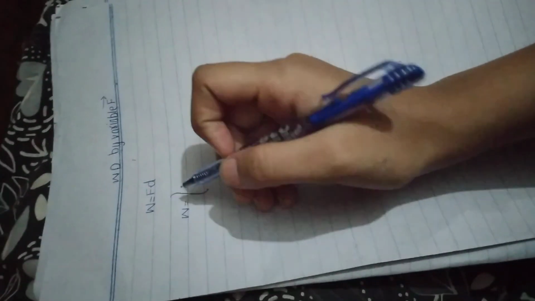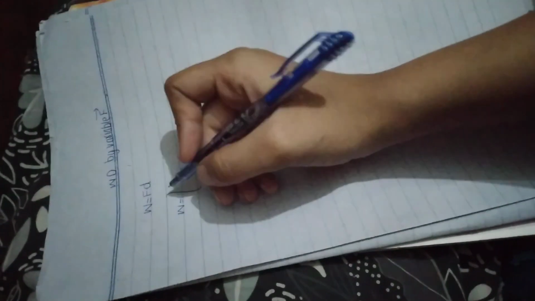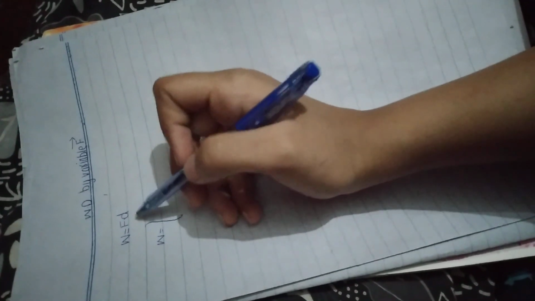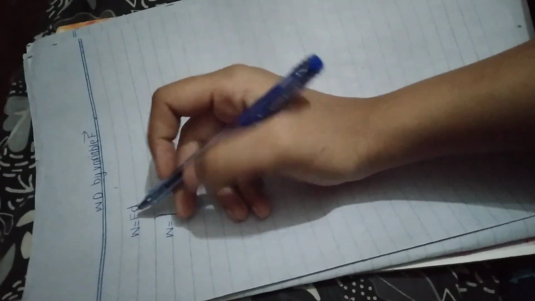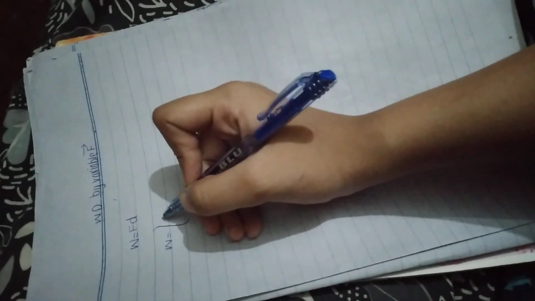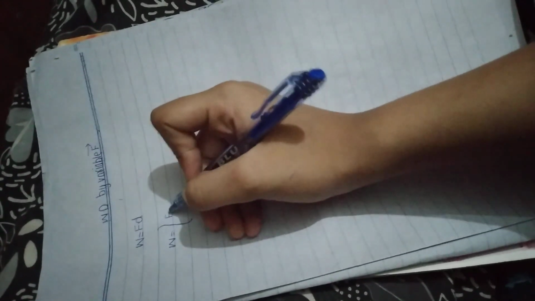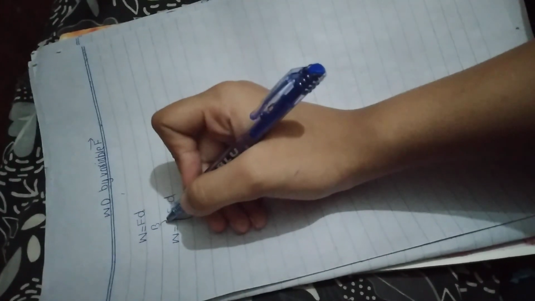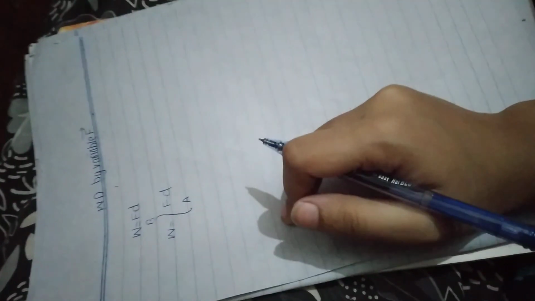Okay, when we talk about work done by variable forces, we take the integration formula. So work done is equal to the integral of F dot dr, with the range going from a to b. This basically shows the work done is variable in nature.